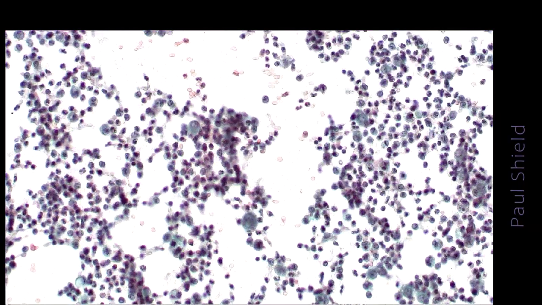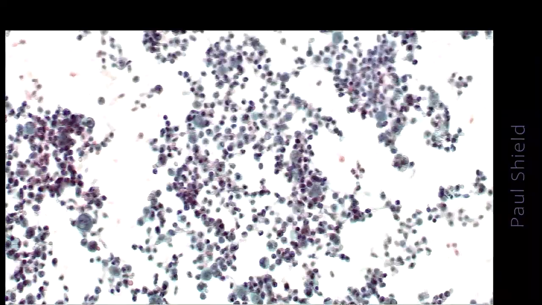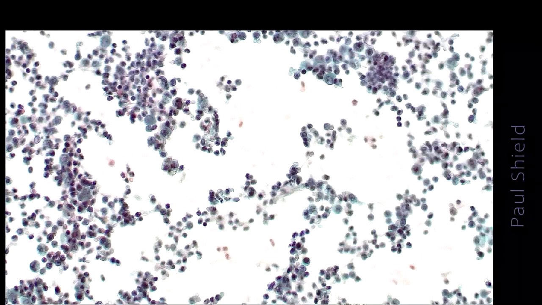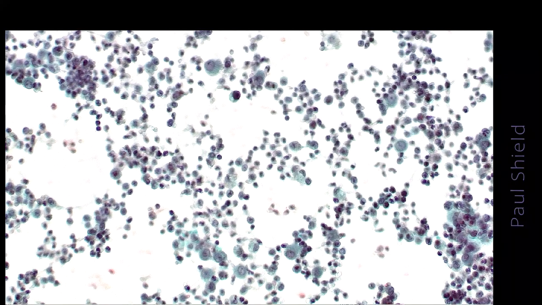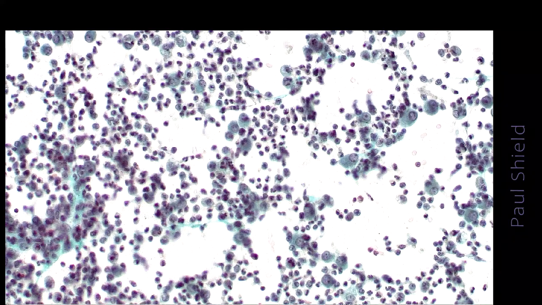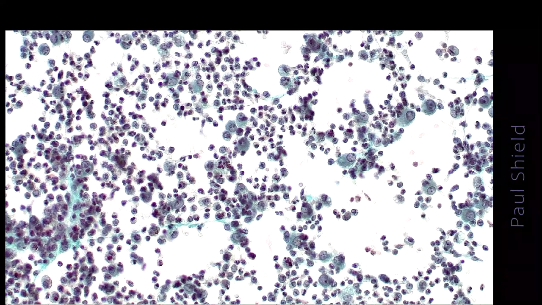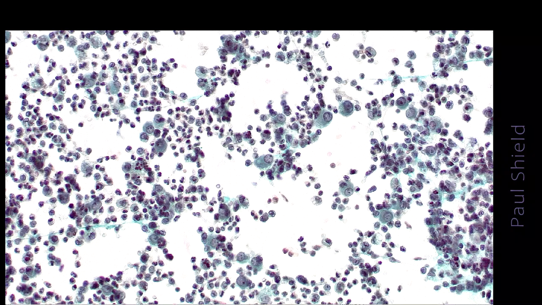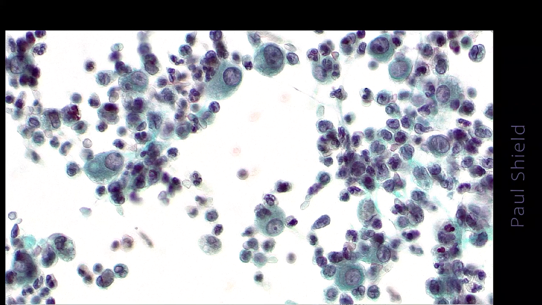Here is a Pap stain specimen. Notice how cellular this is. This case is reactive, and this is like a gradation of change really, but this increased cellularity is one of the features of that. Increased numbers of groups and increased numbers of cells with prominent nucleoli are all features of reactive change.